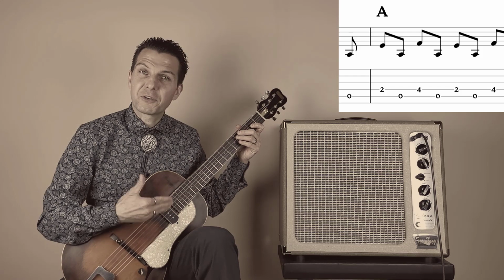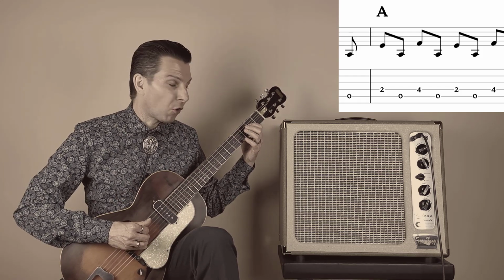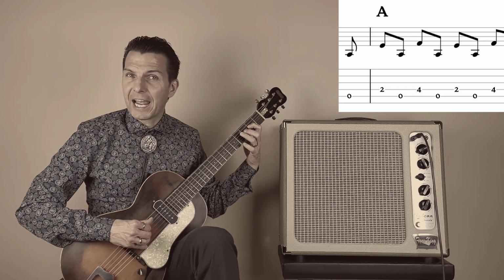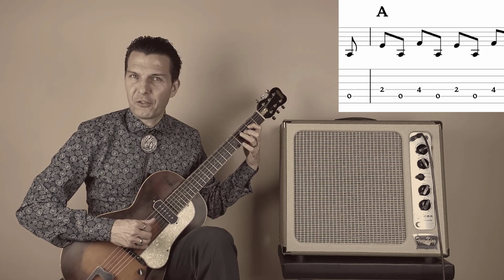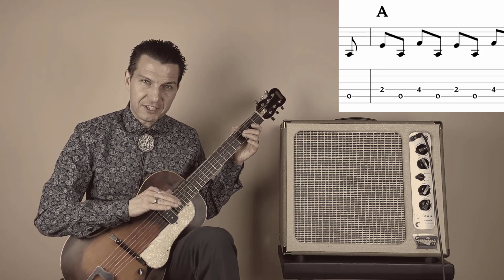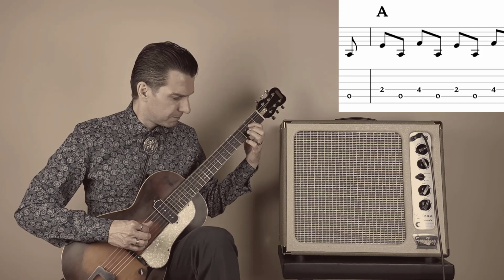So the first note is a pickup, like 1 and 2 and 3 and 4 and 1 and 2 and 3 and 4 and 1 and 2 and 3 and 4. Now I stopped the strings so they didn't ring into each other. Of course you can let the strings ring.